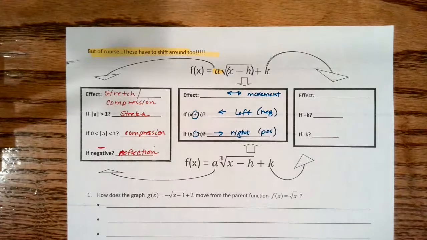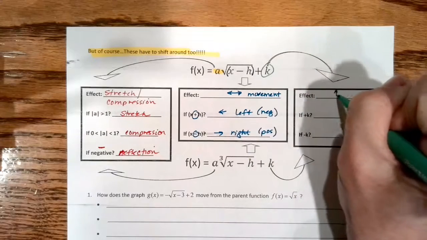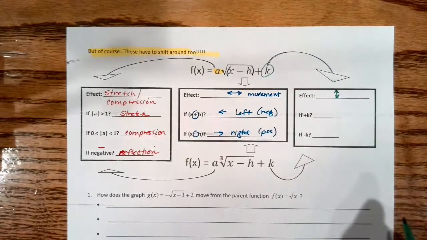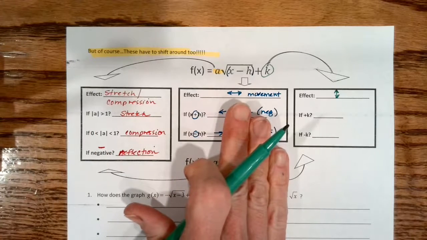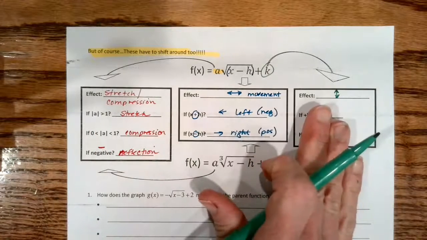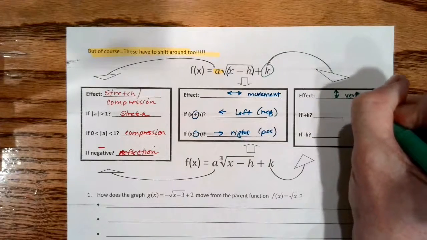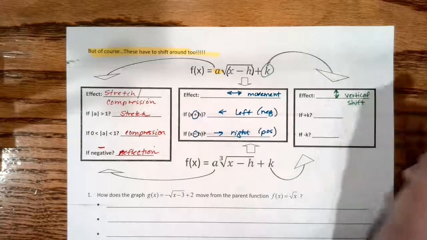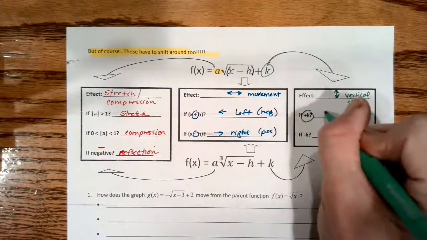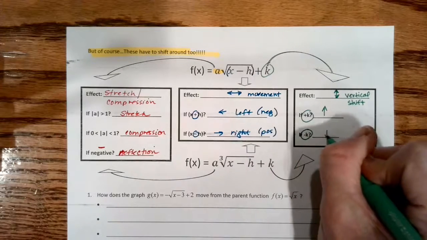All right, lastly, when we look at K, our K is our vertical shift. So we can make it bigger, smaller. We can move it left, right, or we can have a vertical shift of up, down. If K has a positive value, it's going up. If K has a negative value, it's going down.